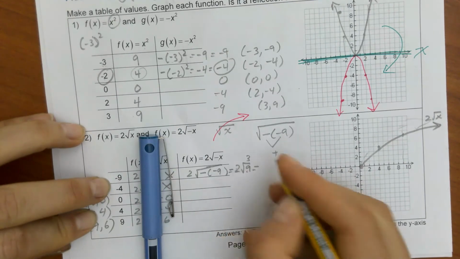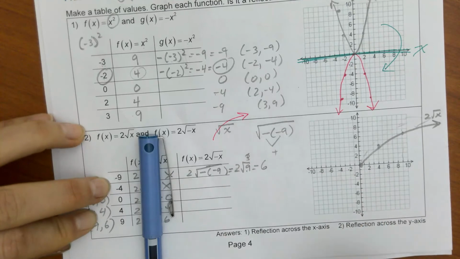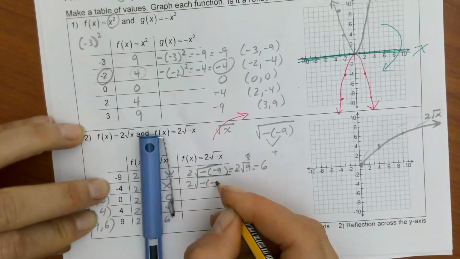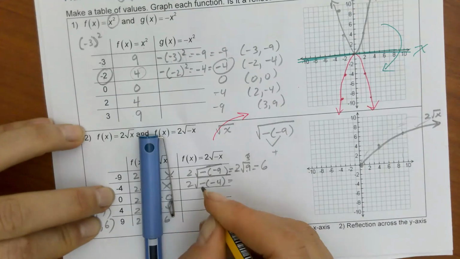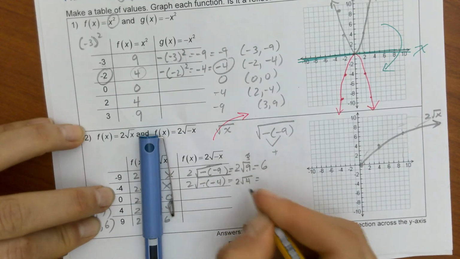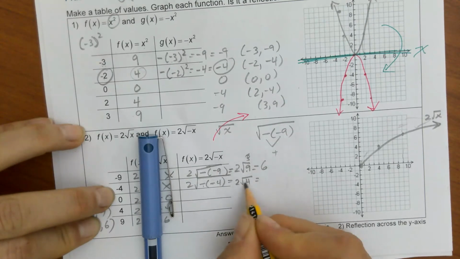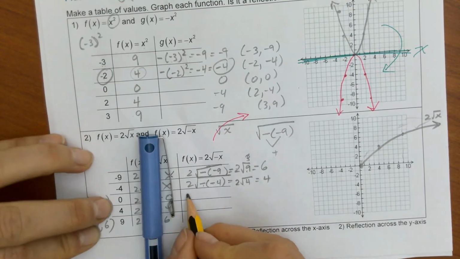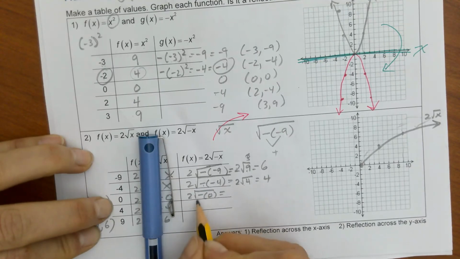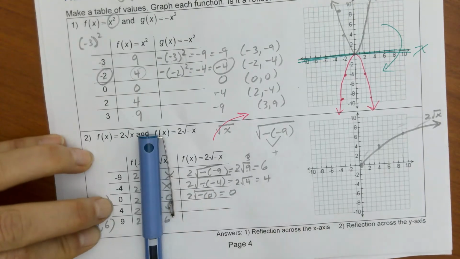So 2 times 3, 6. So negative times a negative is a positive. Square root of 4 is 2, so that's 2 times 2, which is 4. 0. 2 times 0, because the square root of 0 is 0, so that's going to be 0.